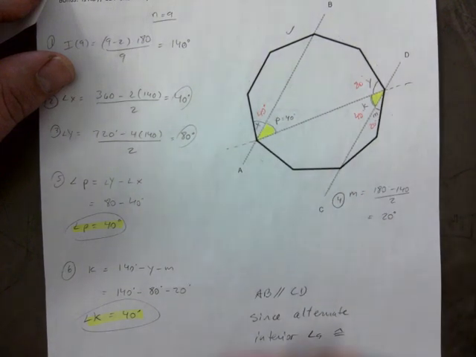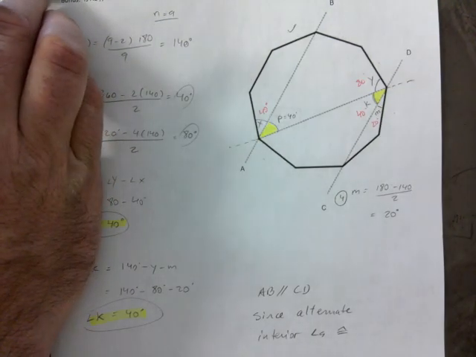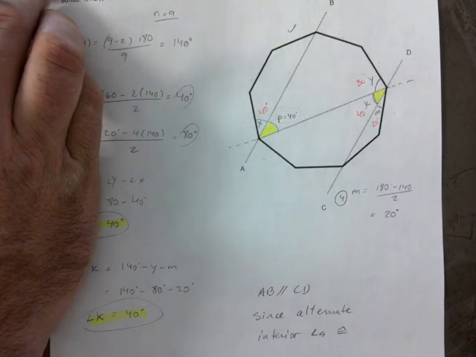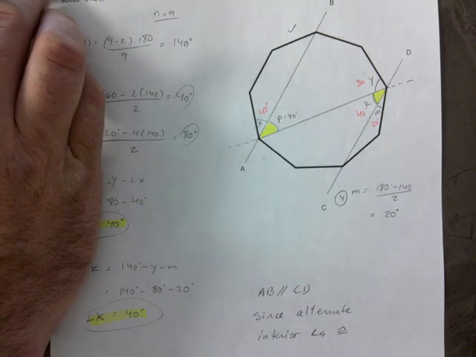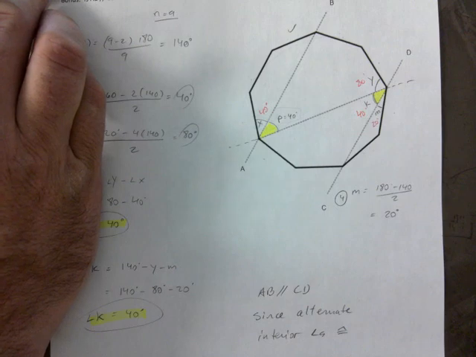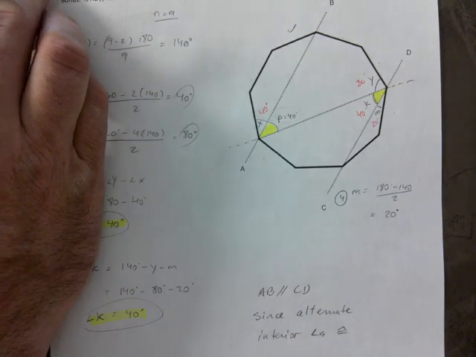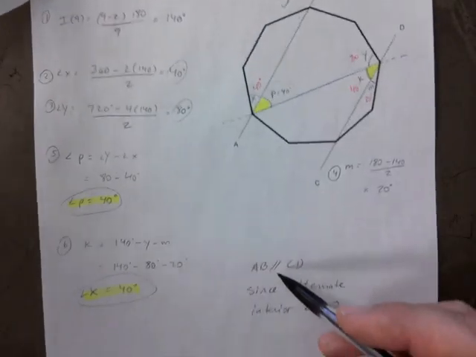You can always extend lines. That's fine. And I think you tried alternate exterior or something, but if you're not sure why you didn't get the full marks, come and see me, and I will explain that to you. But it ends up being that they are parallel, okay?